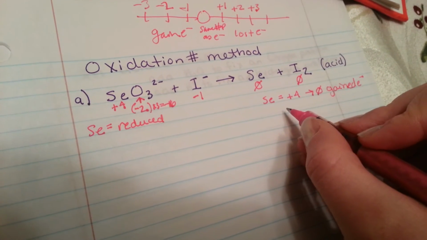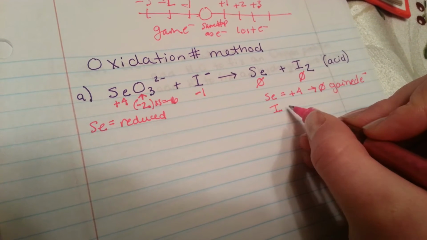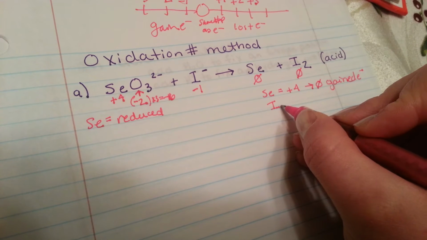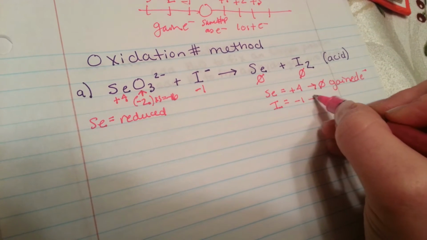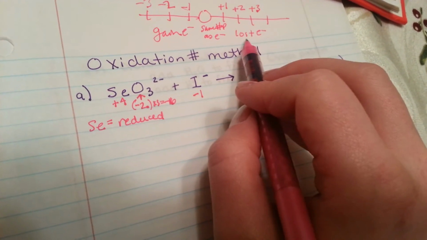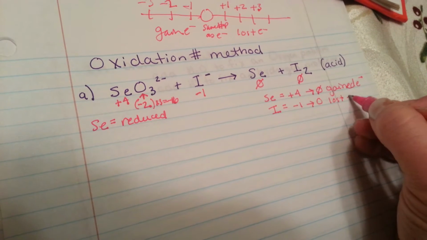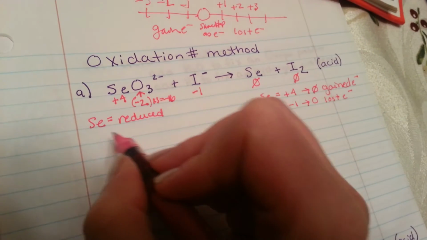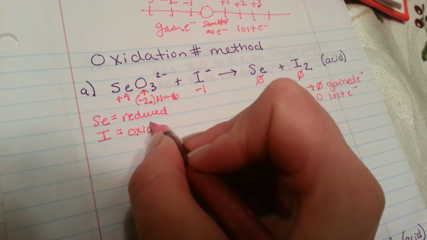So I'll look at my iodine. Okay. I goes from -1 to 0. Well, to go from -1 to 0, I'm going towards the lost side, meaning I had to lose an electron. So it lost specifically 1 electron. So then I know for sure that iodine was oxidized.